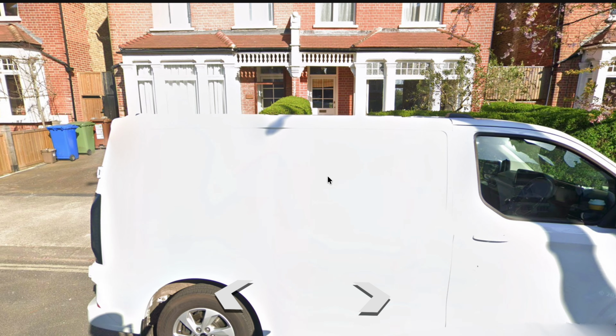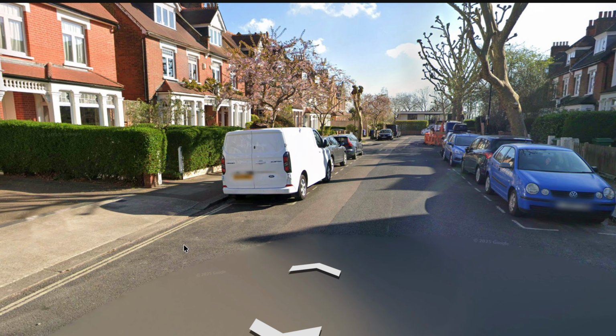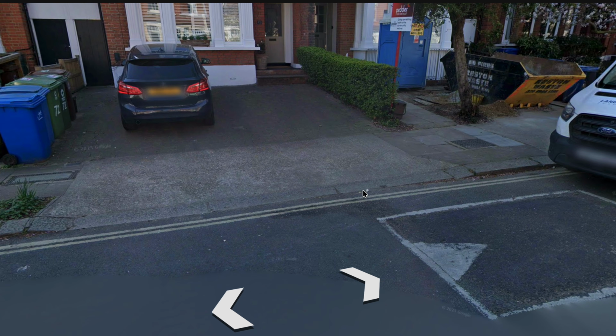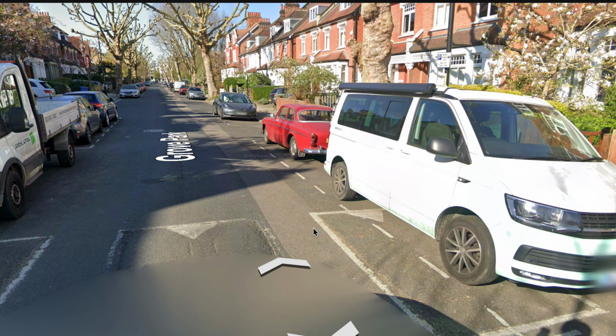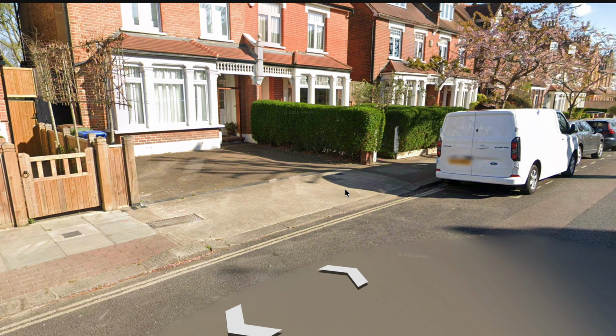You can turn the screen, and also if you click on these arrows, obviously left goes to left, you can see there's a driveway. On the whole, it doesn't look too bad, but my main concerns would be these double yellow lines, and all around these I'd say would be permit parking as well. You can turn it all the way around and all down there. So these are the things you've got to take into consideration.